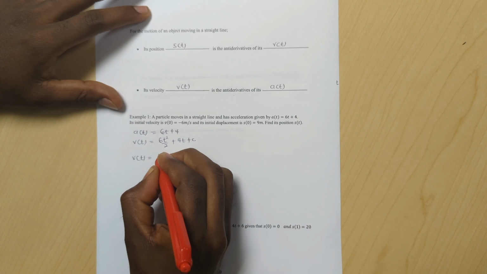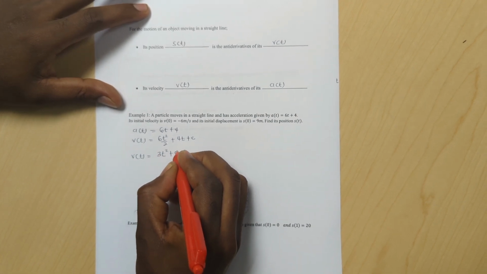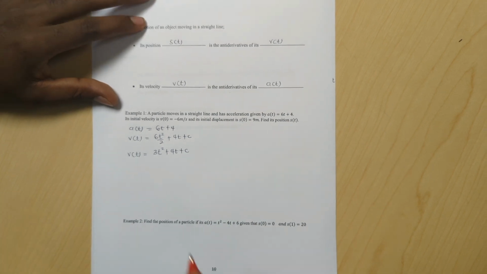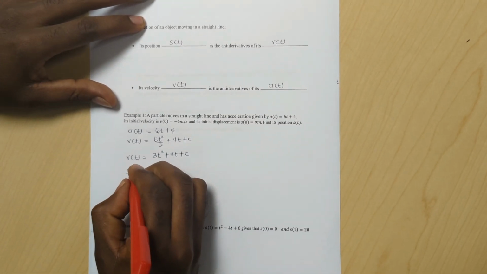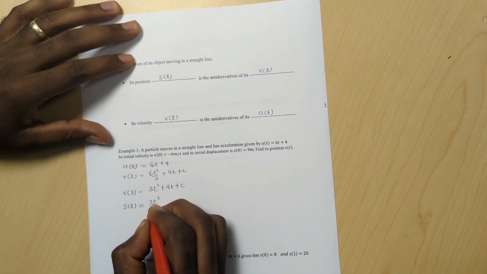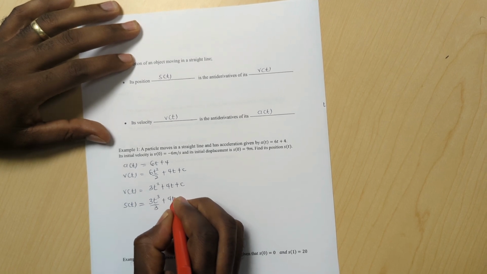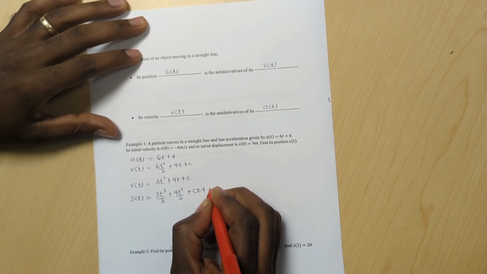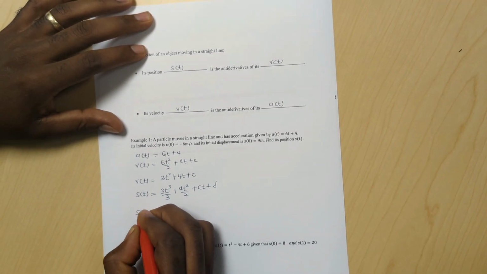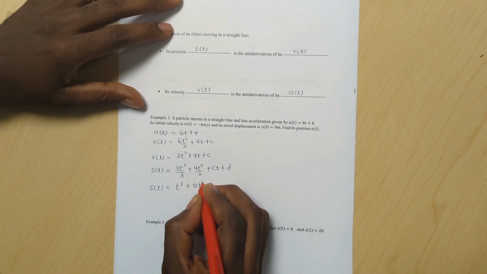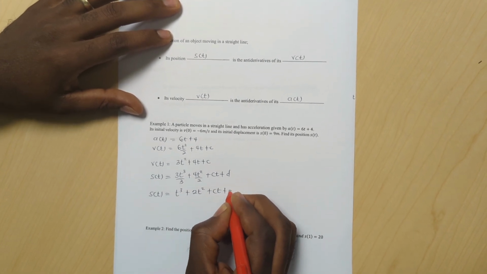V of t then will be equal to 3t squared plus 4t, then plus c. So this is the velocity. We need the position, so we find the antiderivative again. So the antiderivative of this will just be 3t cubed over 3 plus 4t squared over 2 plus ct, then plus another constant, say d. So our s of t would then be t cubed plus 2t squared plus ct plus d.